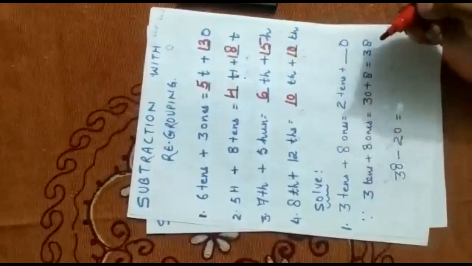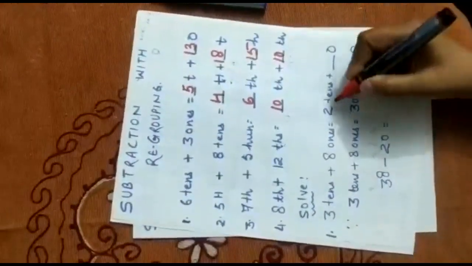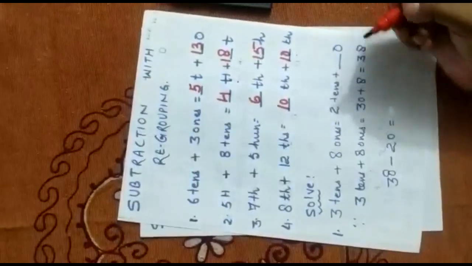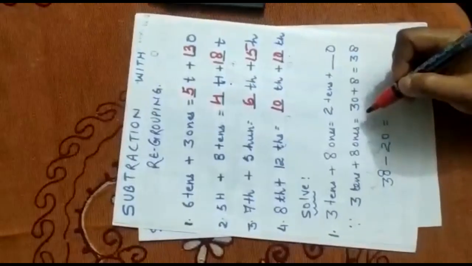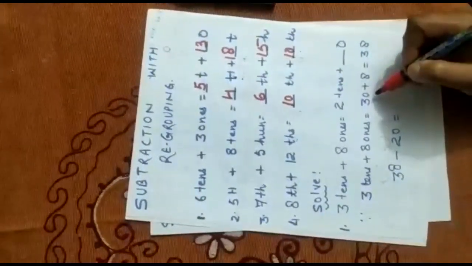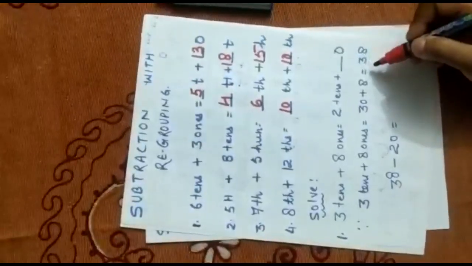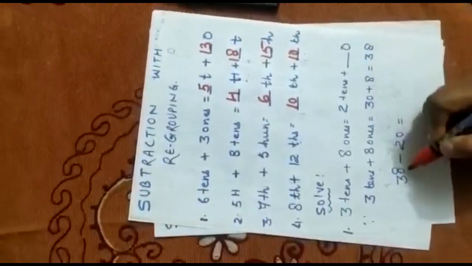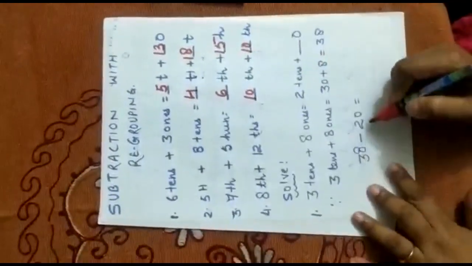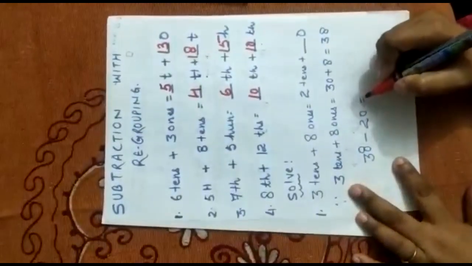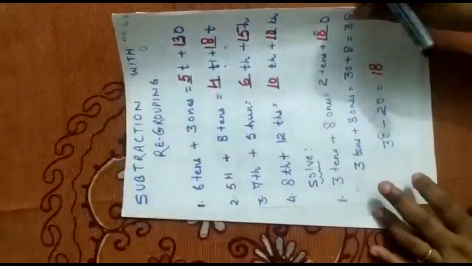Now let us solve this problem. 3 tens plus 8 ones is equal to 2 tens plus how many ones? Here all of you see that 3 tens plus 8 ones is equal to 30 plus 8, which is 38. So we subtract 2 tens, which is 20, from 38. 38 minus 20 is equal to 18. So here it will be 18 ones, right children?